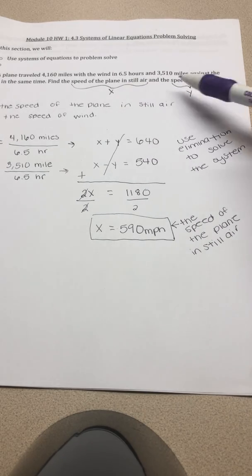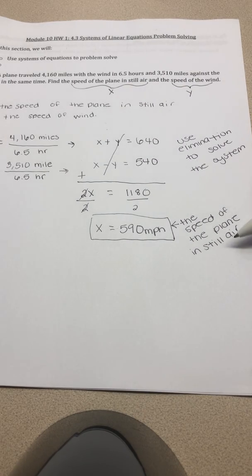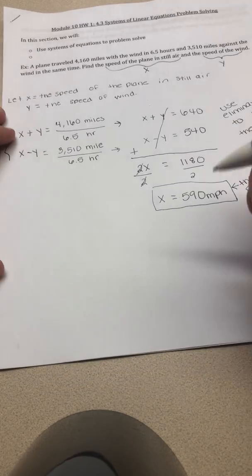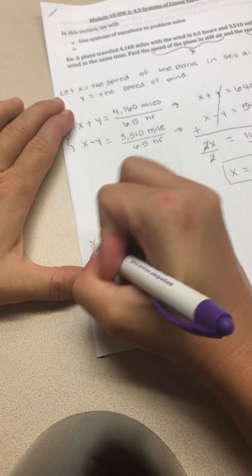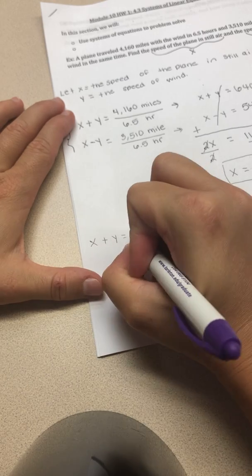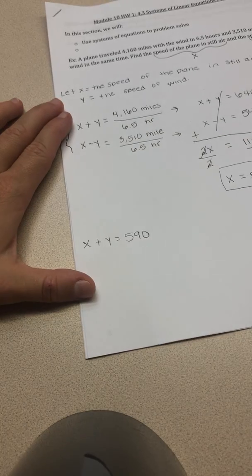So we did the first part. Now we need to find the speed of the wind. So I can plug this back into either equation. Doesn't matter, totally up to you. I'll plug it into the first one.